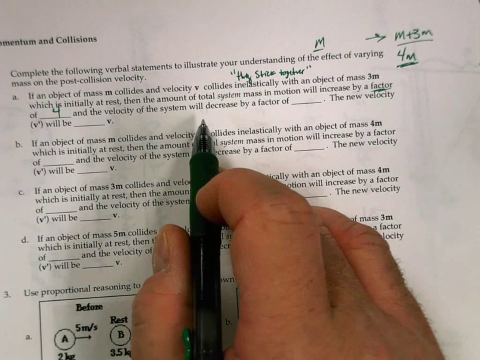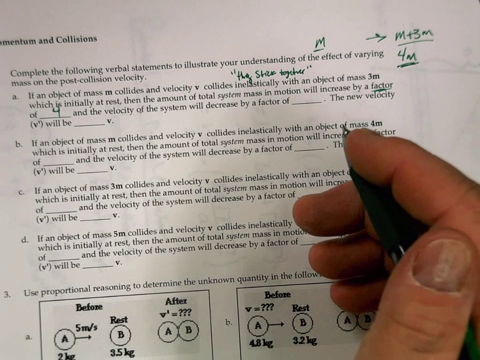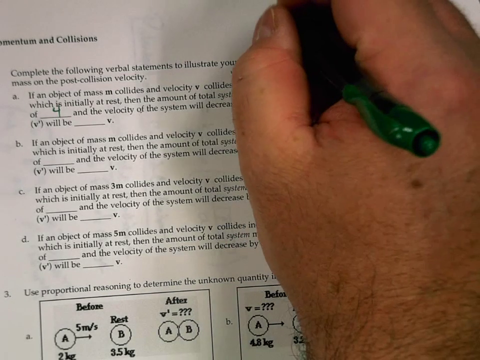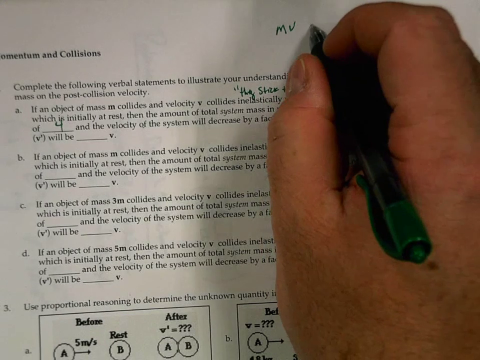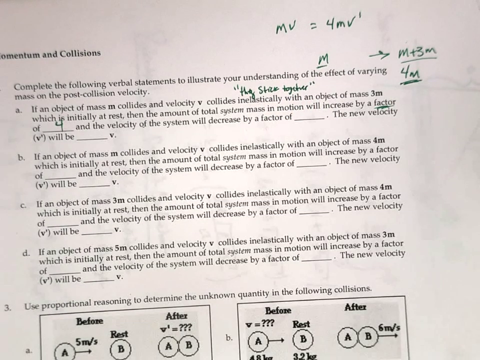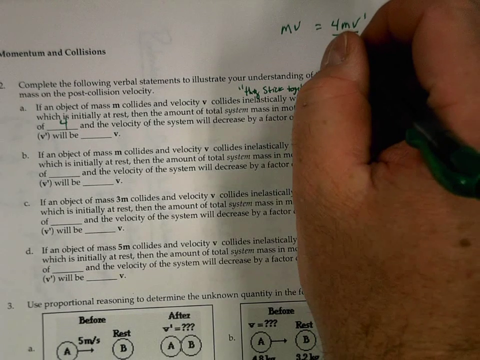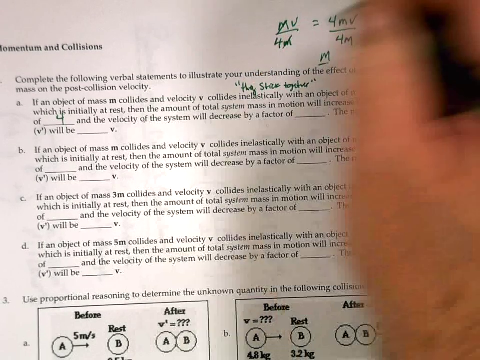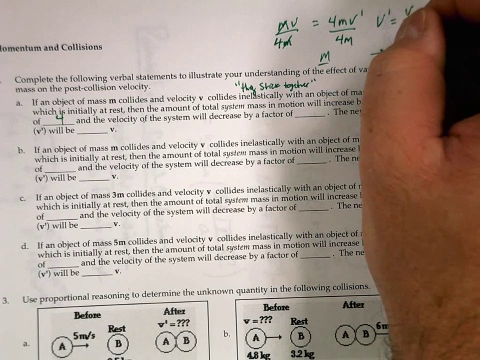All right, and the velocity of the system will decrease by a factor of, aha. Well, if we started with mv and we finished with 4m v prime, what our new velocity would be, v prime will equal v over 4.